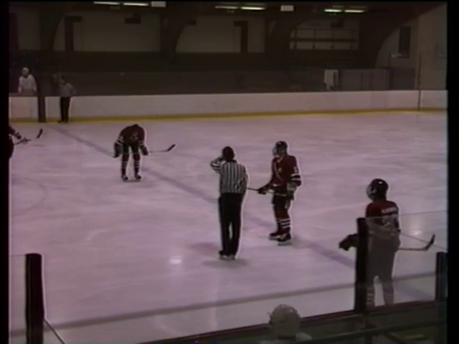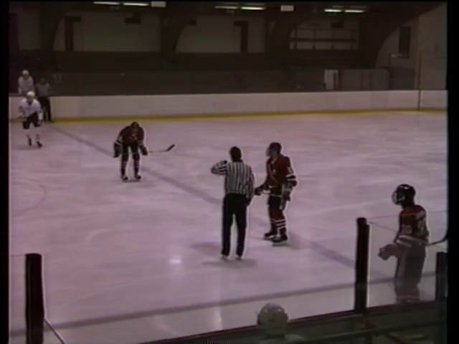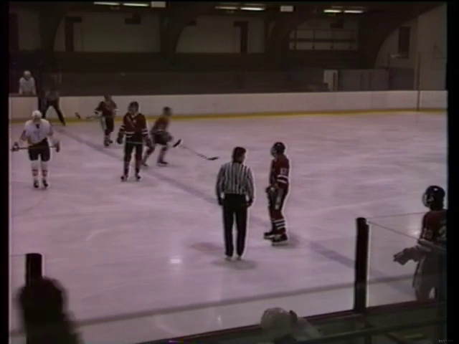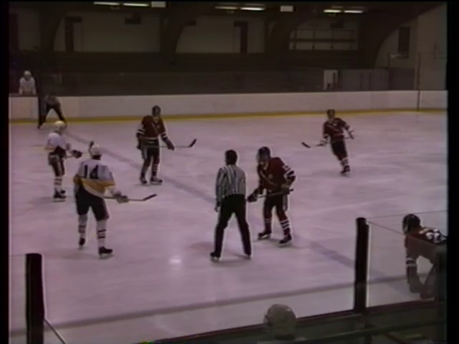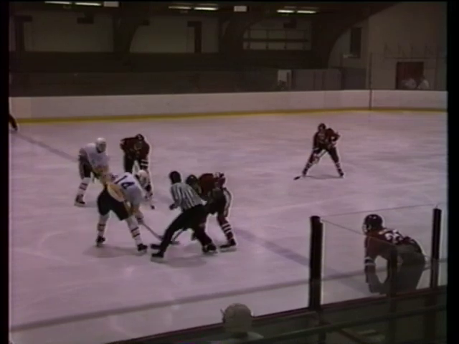Face off will be outside the blue line in the Somerset zone. Dusick and Furley playing defense. Link and Jensen are going to play the front. Charging is the call on Menke. Link takes the face off, gives it to Dusick.